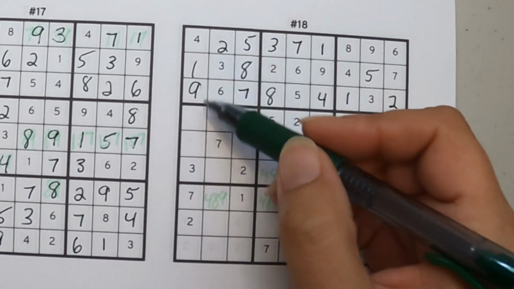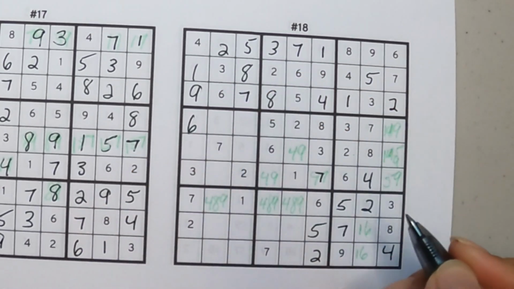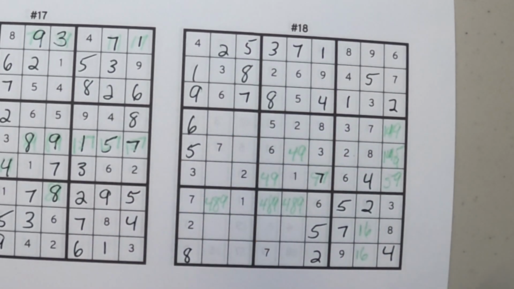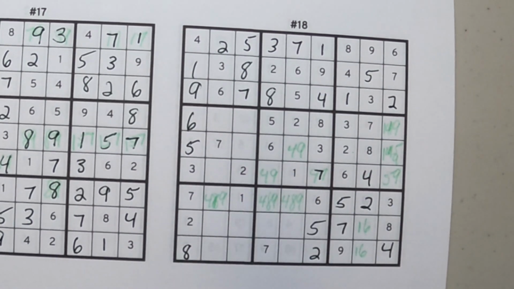For this column now, we're missing 5, 6, and 8. We've got a 5 and 8 here, so this is our 6. 8 here, so 5, 8. We can get rid of this 8.